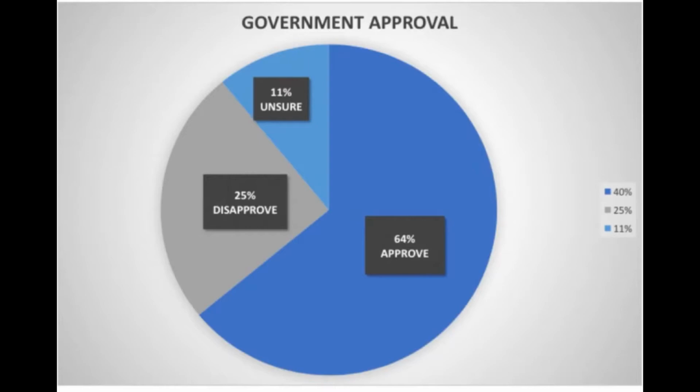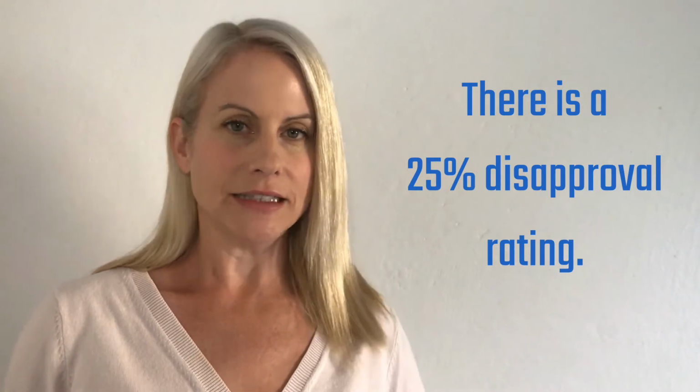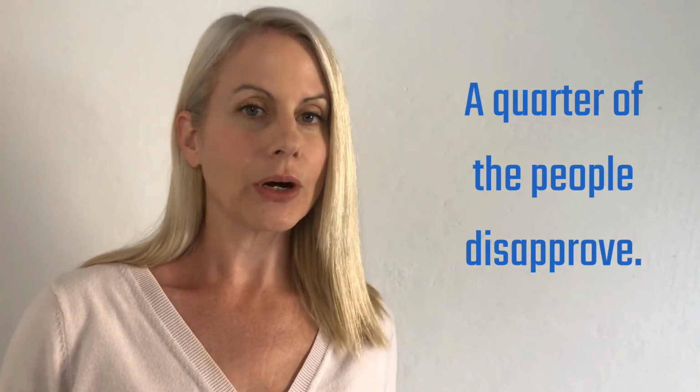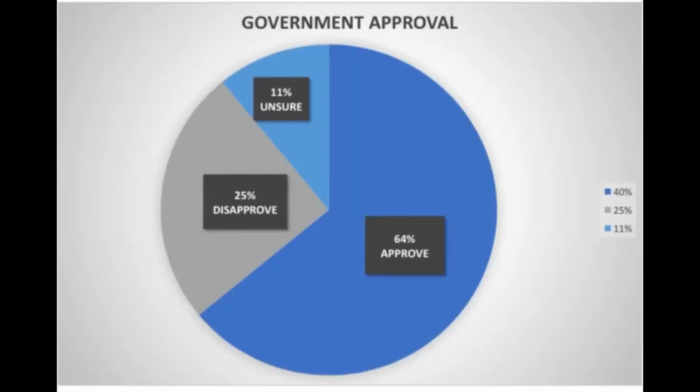If we look at the disapproval rating, we can say there is a 25% disapproval rating, or a quarter of the people disapprove of the government. If we look at the section of the chart for unsure, we can see that it's at 11%.